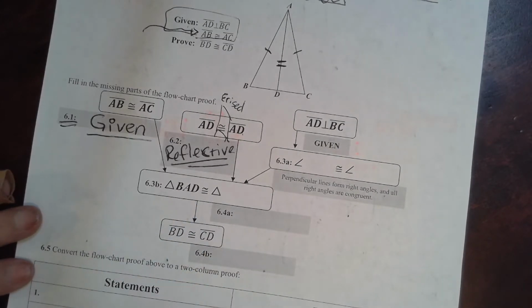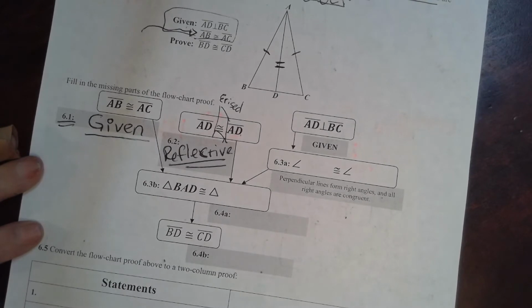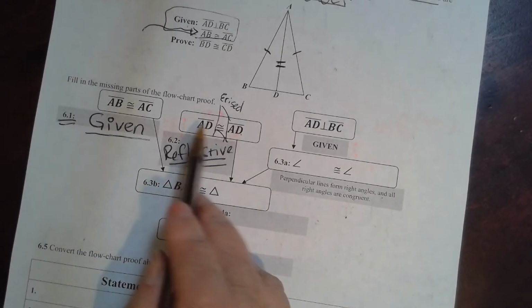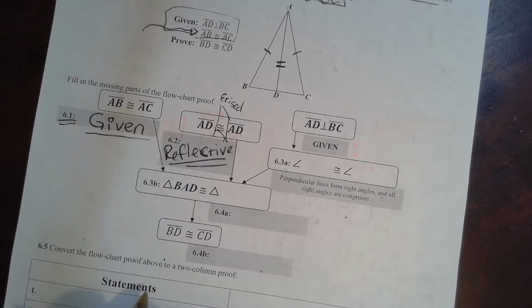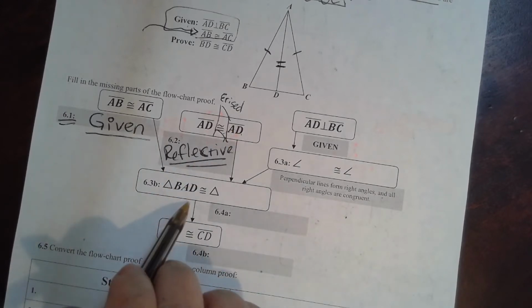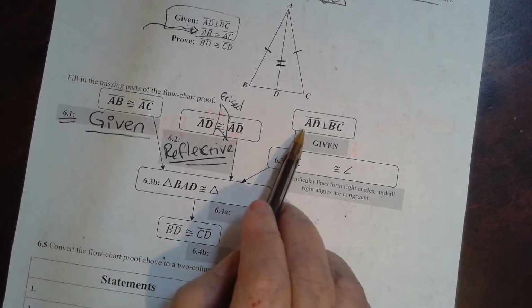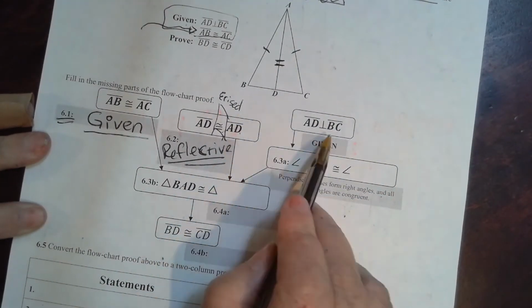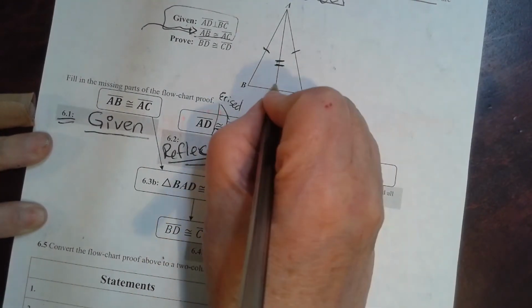Now this next one is a little bit more complicated, and I think this one might be the one with the haunted house. It might be from the haunted house, but I can't remember for sure. Anyway, we had that AD was congruent to itself, and both lead us here, but we also have to do this. This says that AD is perpendicular to BC.